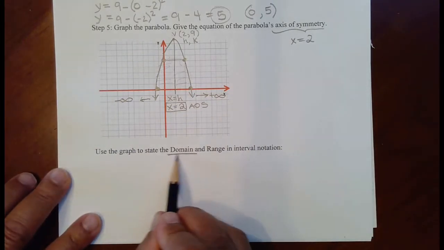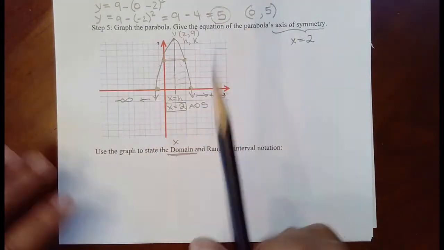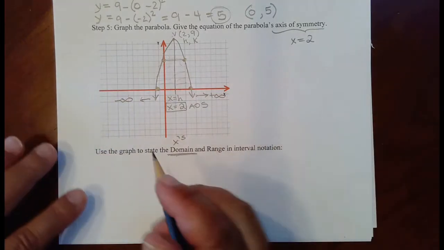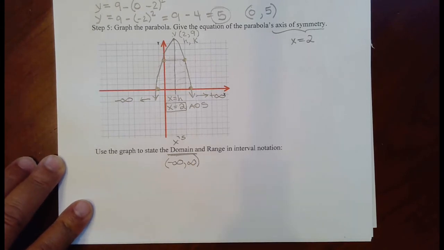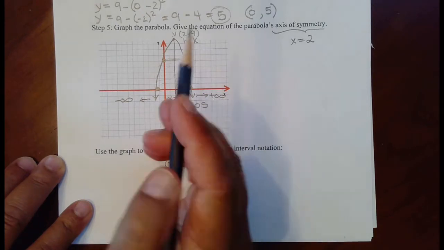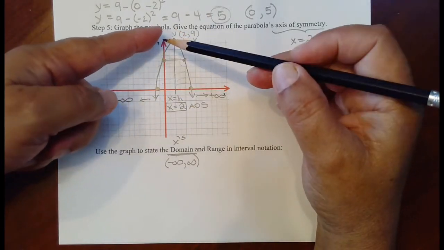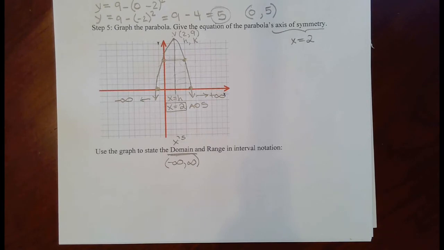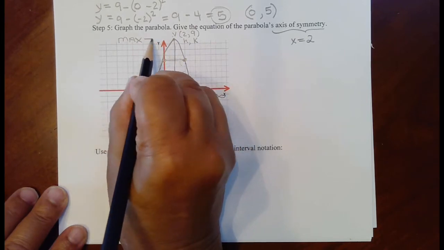When you're looking at the range, then you need to consider the vertex as well as which way it opens. This opens down. That means that the y values go all the way down to -infinity. If you allowed this graph to go on and on, the y values would eventually go to -infinity, in other words, getting smaller and smaller. However, the maximum y value is what you're seeing right here at the vertex. That maximum y value is this 9. So we're going to say that the y values can be anything from -infinity all the way up to 9. That's a discussion of the y values on the graph.